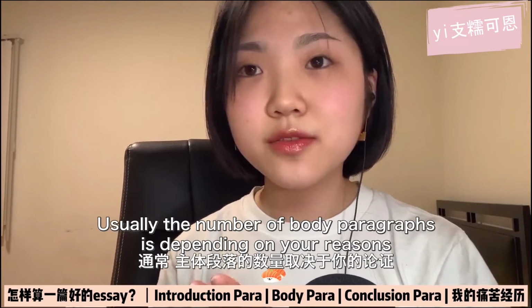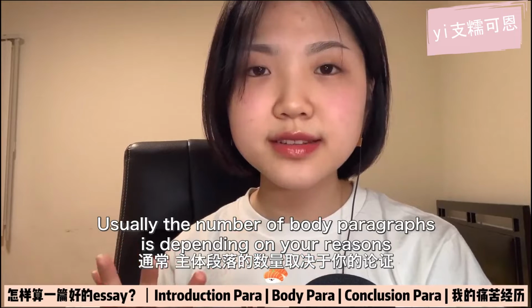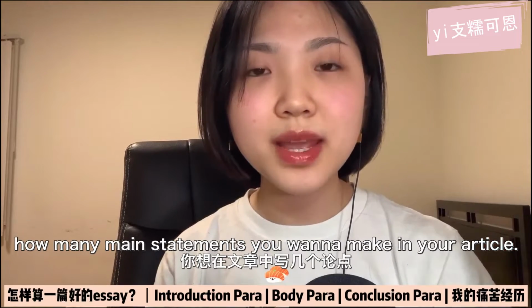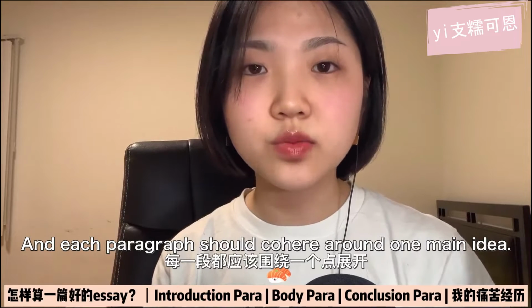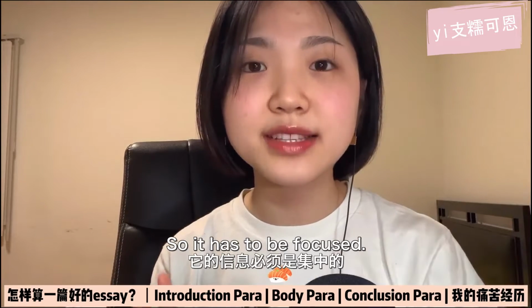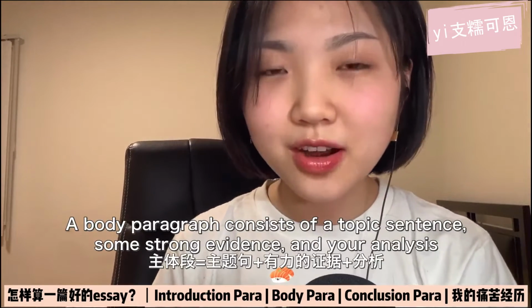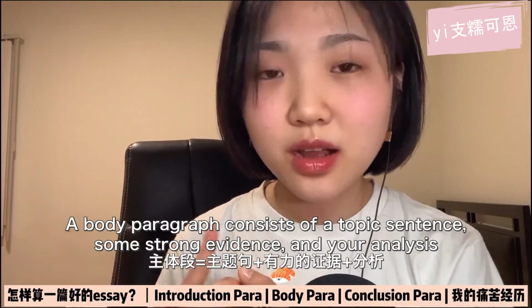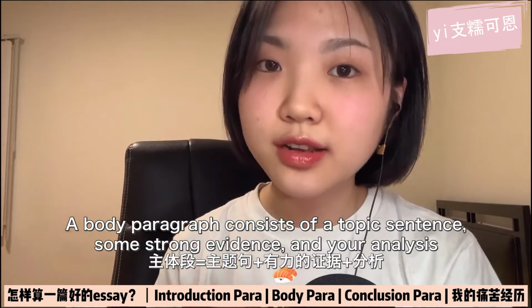Usually the number of body paragraphs depends on your reasons, like how many main statements you want to make in your article. And each paragraph should cohere around one main idea, so it has to be focused. And what is a body paragraph? Well, a body paragraph consists of a topic sentence, some strong evidence, and your analysis.